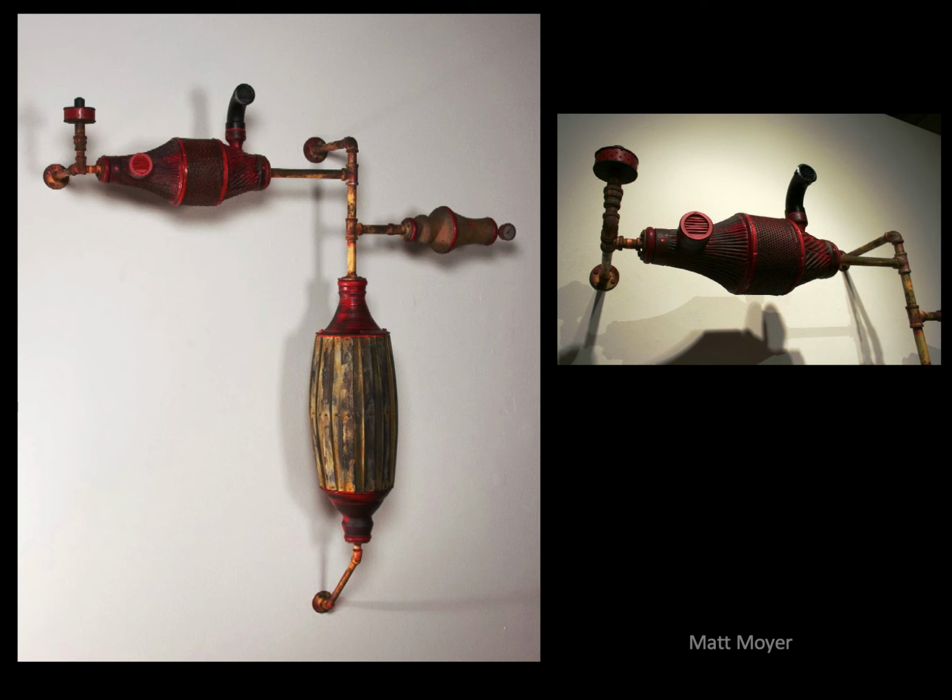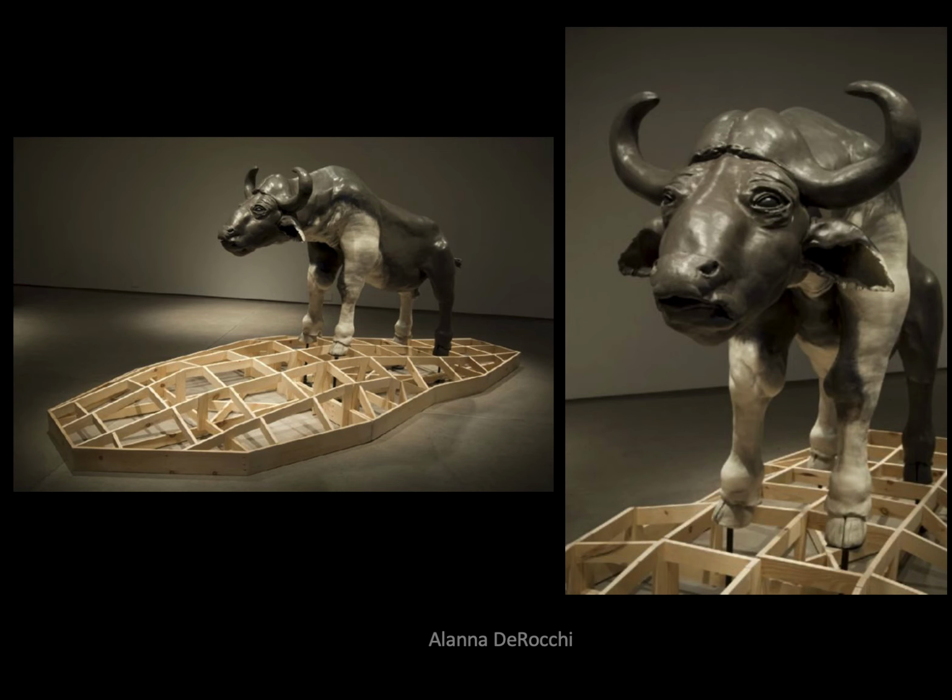And so he's literally bolting metal parts to the ceramic. That's a really interesting way to think about this, that there is actually a physical connection between something like metal and ceramic. My point is that the material doesn't have to be so disparate. It could be something where you are trying to almost trick the viewer into thinking what part is clay and what part is metal.